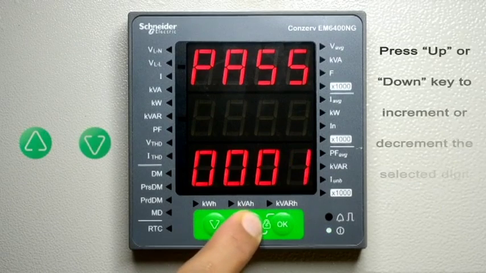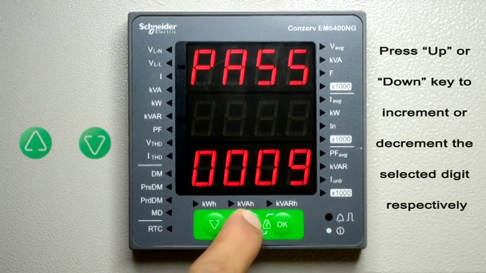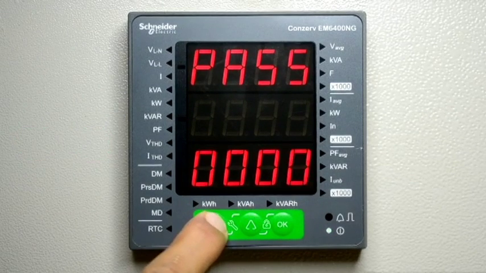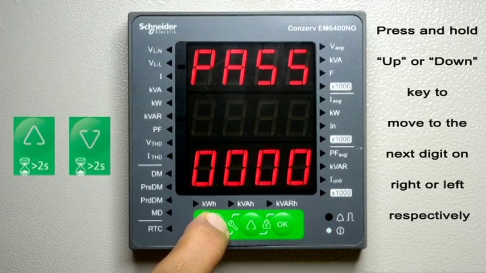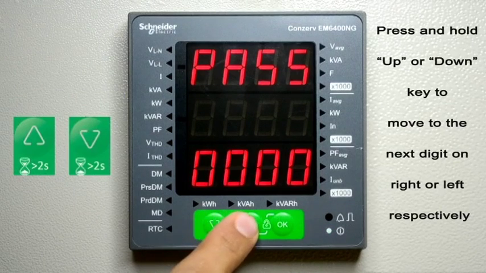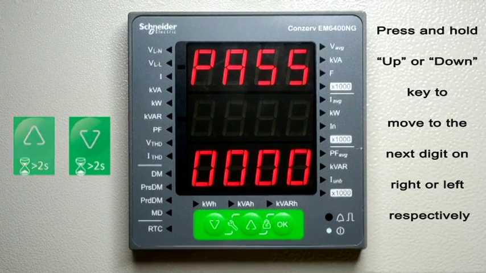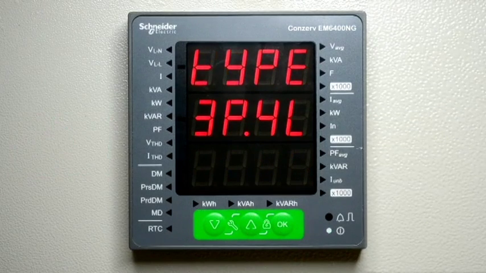To increment or decrement the digit that is blinking, press the up or down key respectively. To move to the next digit, press and hold the up or down key. Pressing and holding the up key moves the editable digit to the right. Similarly, pressing and holding the down key moves the editable digit to the left. Once the password is entered, press OK to apply the password and enter setup.